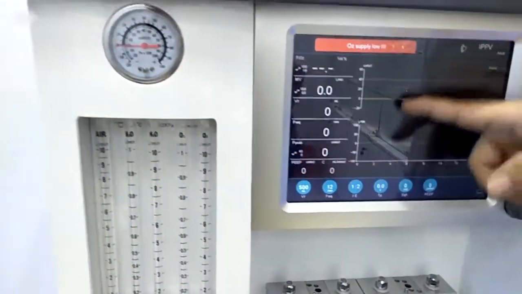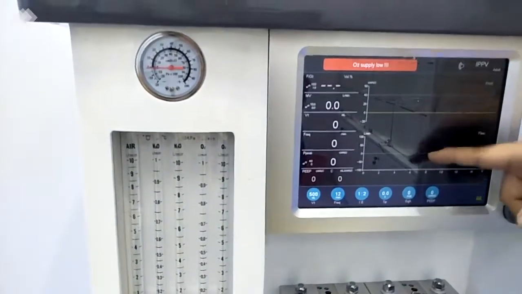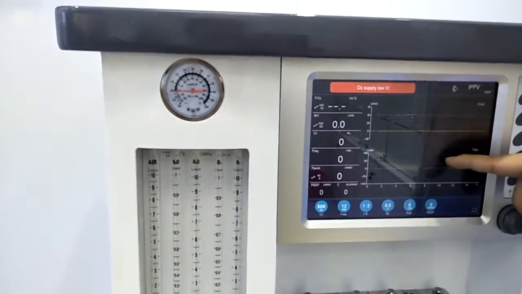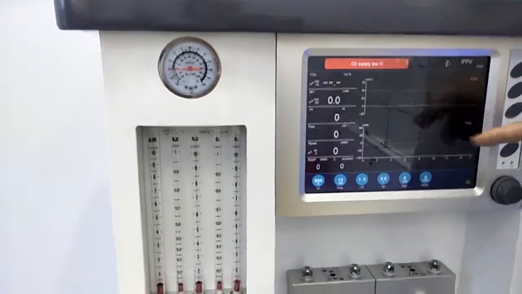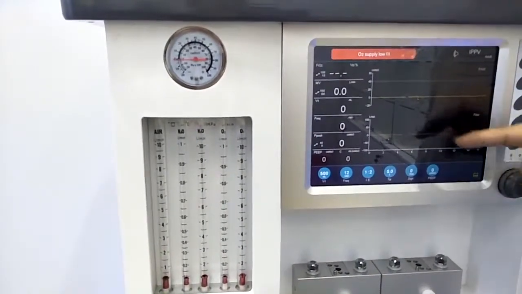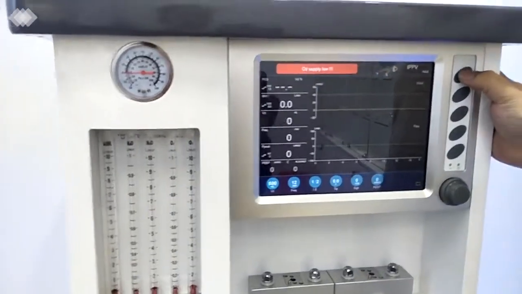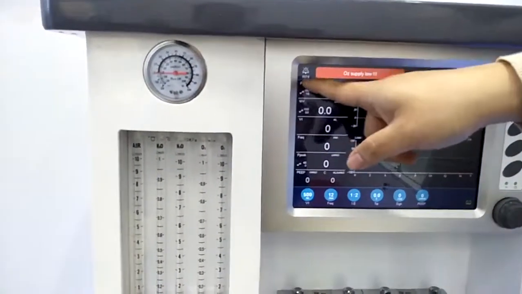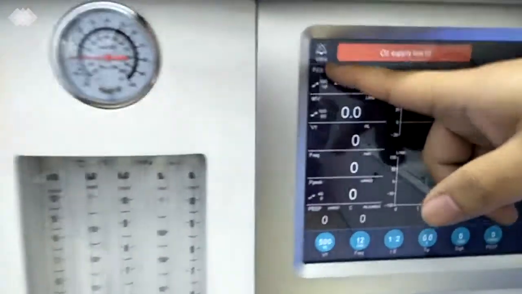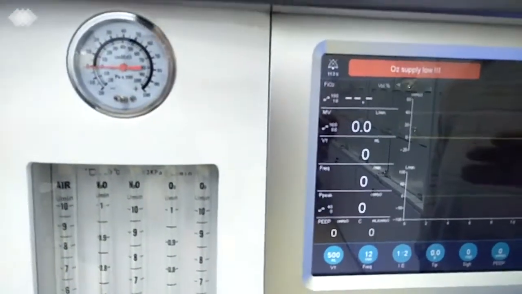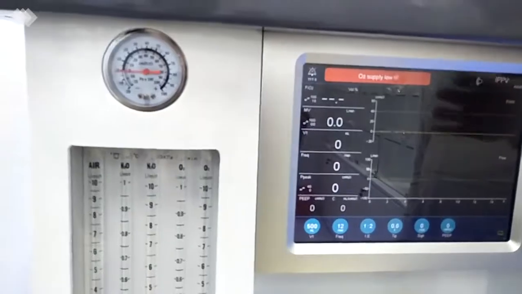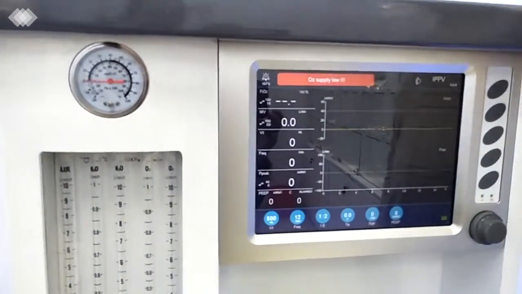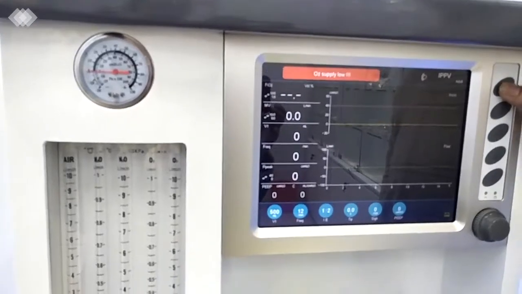Then the middle side here, for this machine we have two waveforms shown on the screen synchronized. Usually it will be the Paw and Flow. Also, if you want to check the loop, we can change one of them to the loops. Then let's see the functions. The first button here is the mute button. Once we press it, there is a time counting for 2 minutes. After 2 minutes, the alarm will recover again, because we should ensure that the doctors will never forget about the alarm. And if you want to recover it suddenly, just press it again.